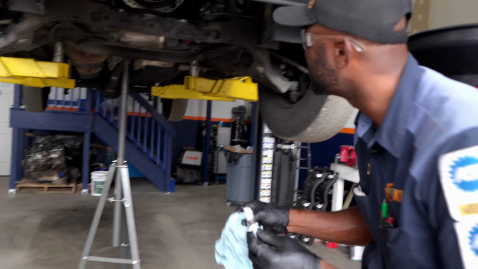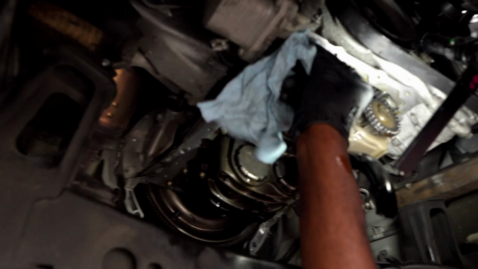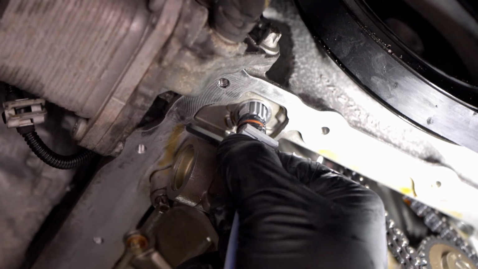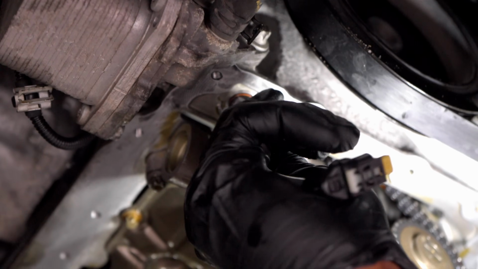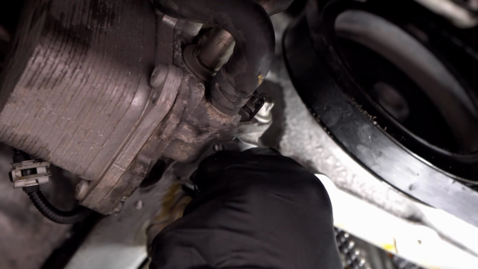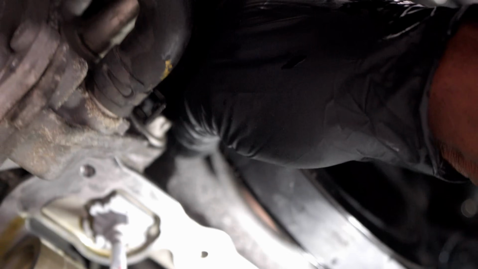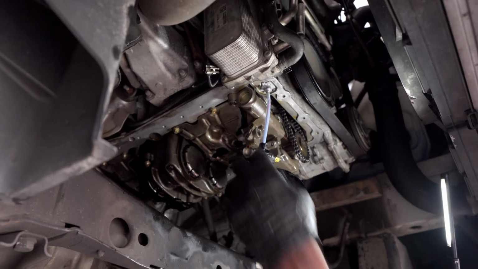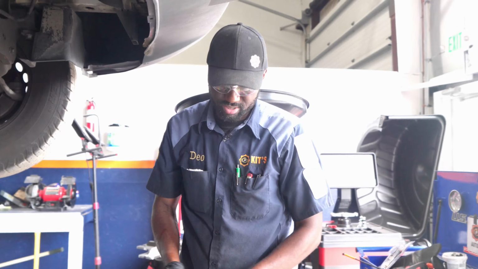So now let's go install this. So it's gonna go right here. I'm gonna clean the hole. Then we're gonna push it just like that. See that? Nice. Okay, it's not gonna come down. I'm gonna try to push it down. You see that? It's not going anywhere. I'm gonna reconnect this electrical connector. All right, so the harness is replaced. We got a brand new harness. So now let's go get the new solenoid.